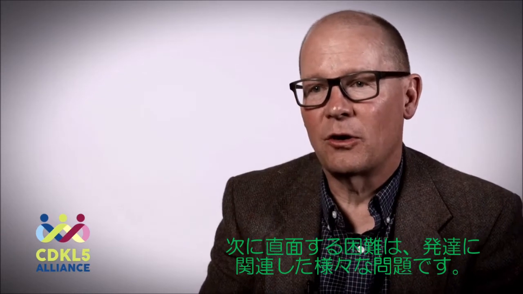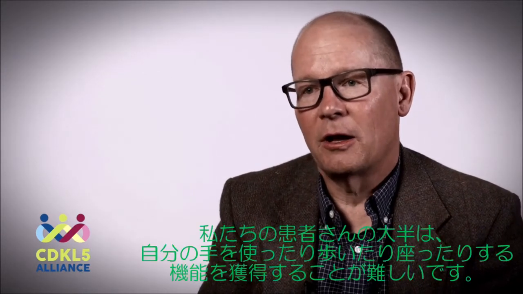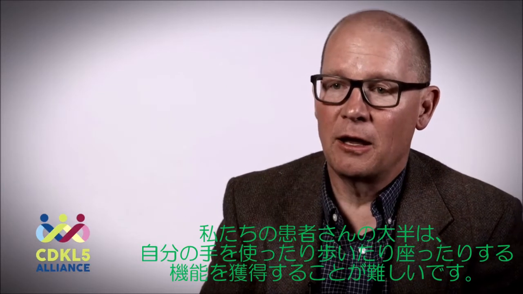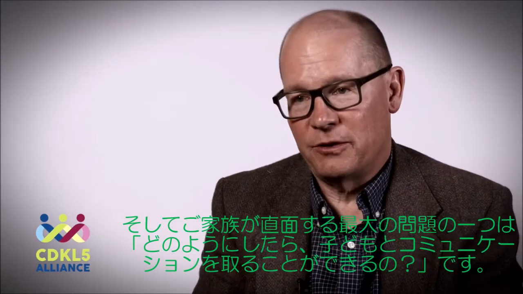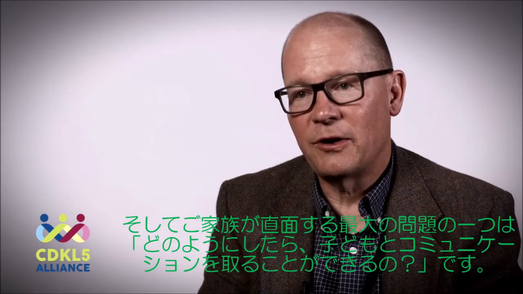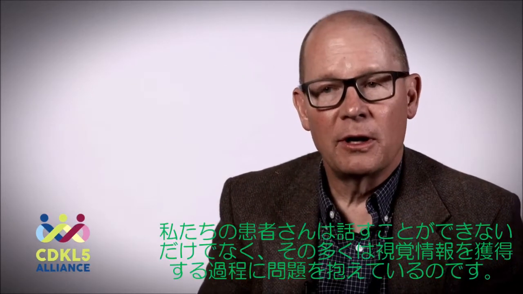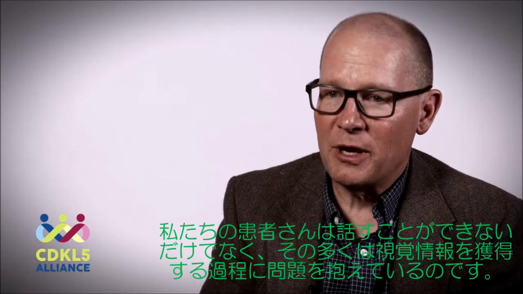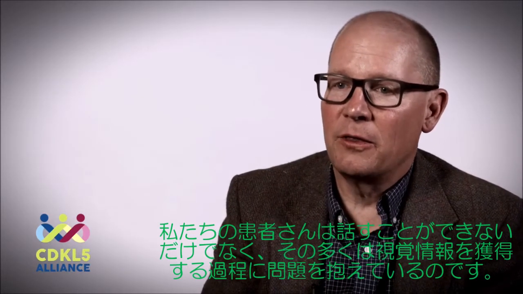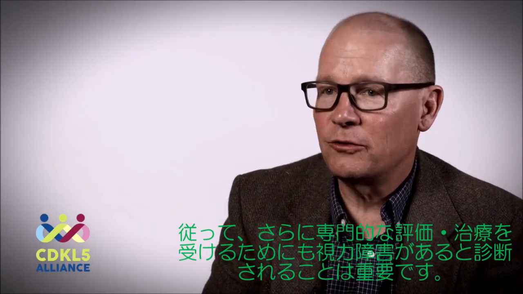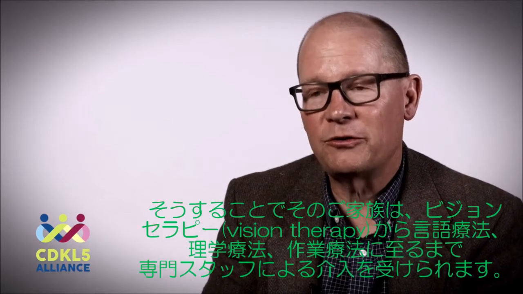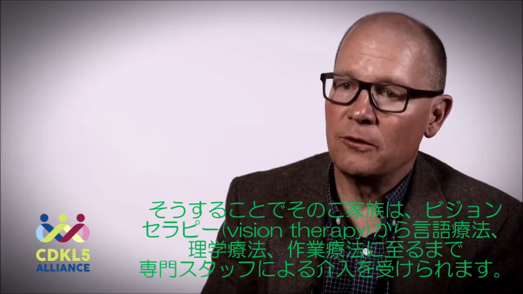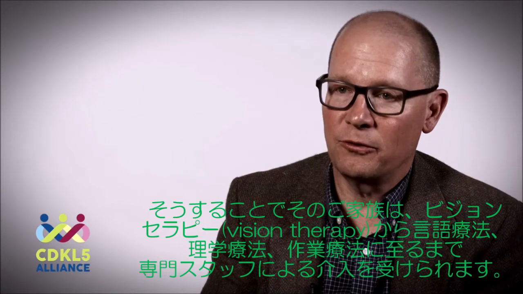The next one is there are a lot of challenges with regards to development. A lot of our patients have difficulty using their hands, walking, sitting. And then one of the biggest issues that a lot of families have with their children is how can they communicate with them, so they don't have the ability to speak. But also a lot of our patients, importantly, have impairments with how they obtain their visual information. And so it's important to have a diagnosis of visual impairment so that those additional specialists are also brought on board. So the families are having specialists with regards to vision, speech, physical therapy, occupational therapy.